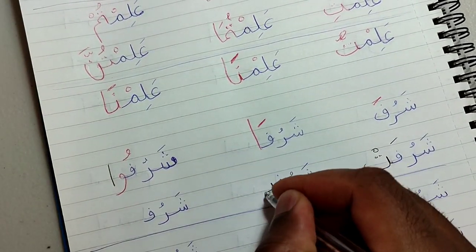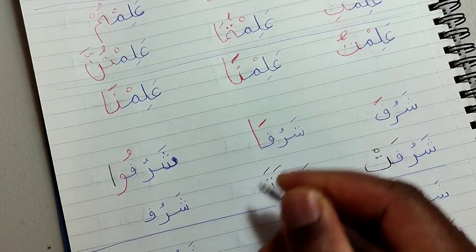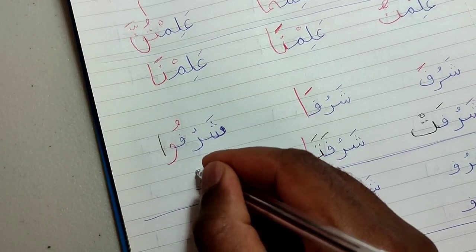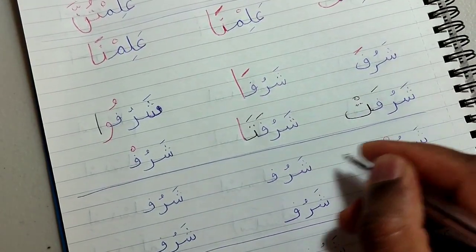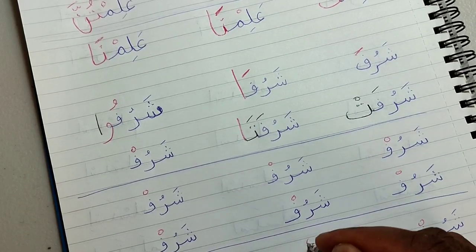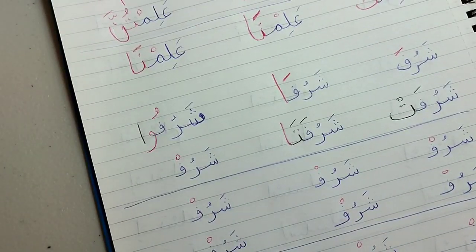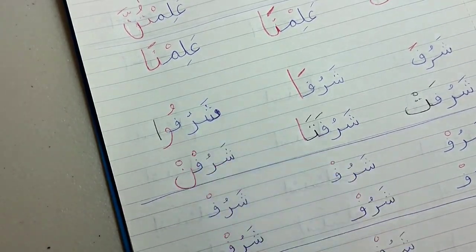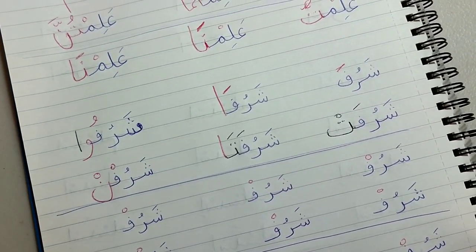Then sharufa, and the ta takes a fatha, then we add the alif, sharufata. And then from here onwards, the last letter takes a sukoon. So we give it a sukoon. Then we can add the different dhamair. So for a group of them, we add nun al-inath. Sharufna. The group of them, women, they became noble.